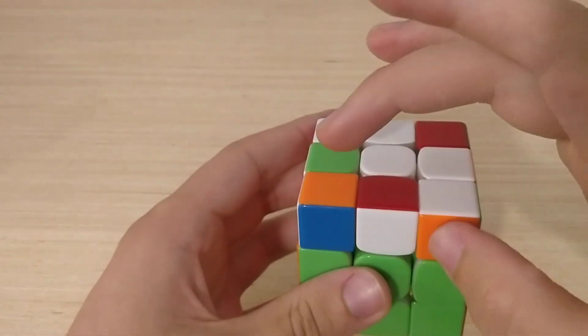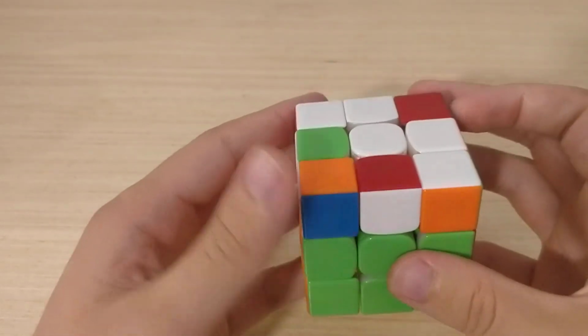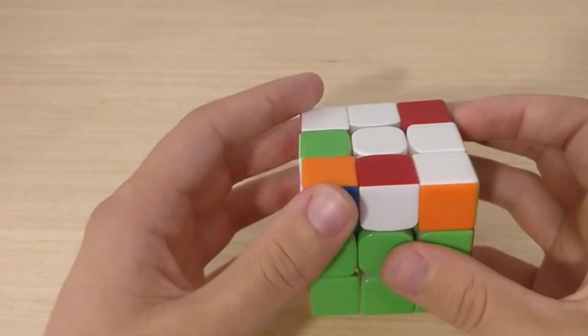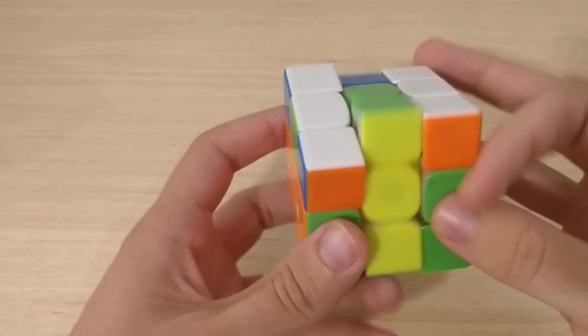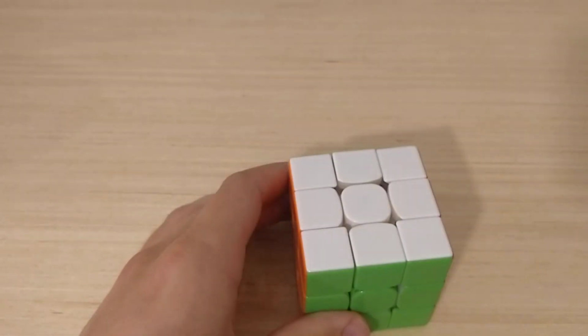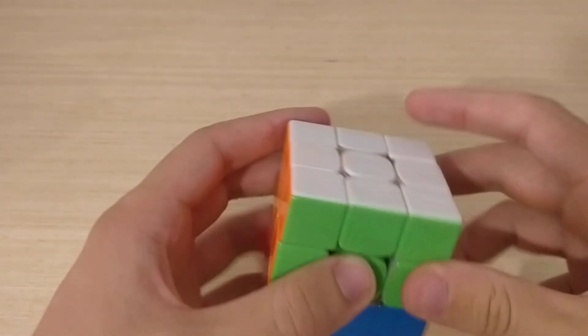Anyway, for this case, I recognize these two match. This is opposite, which means my standard alg I use for this OLL will solve CP, which looks like that. Get a U Perm. Solved. 30.